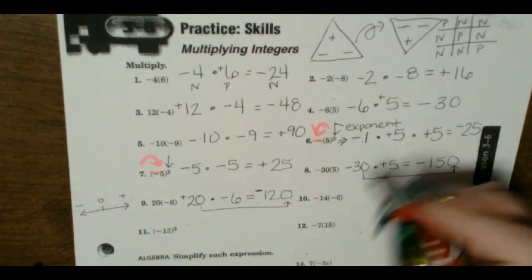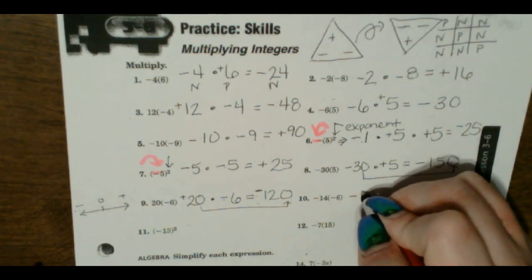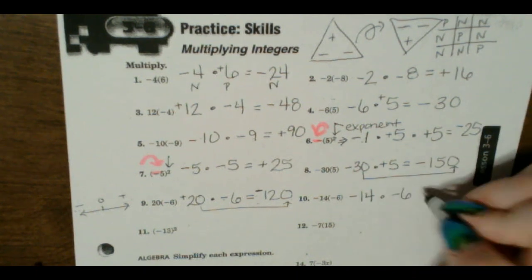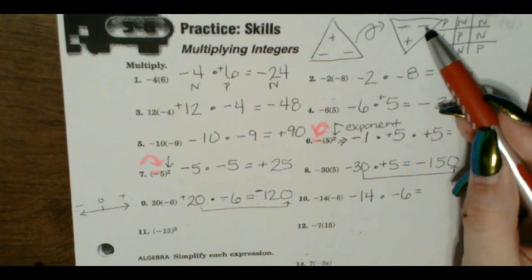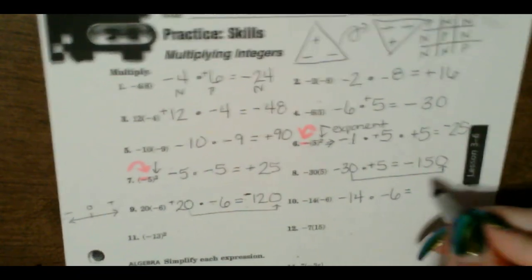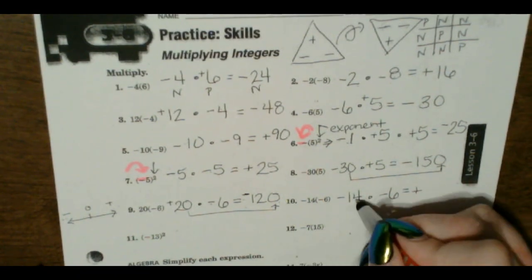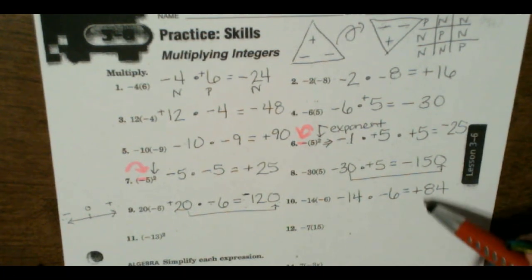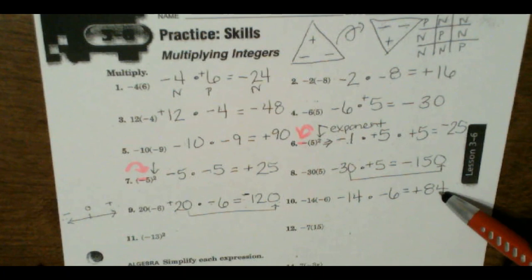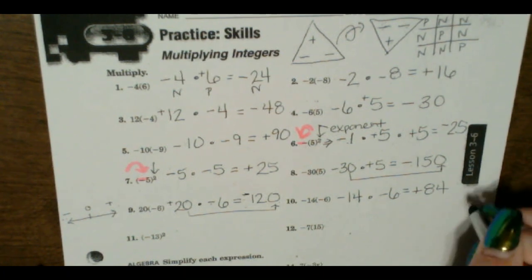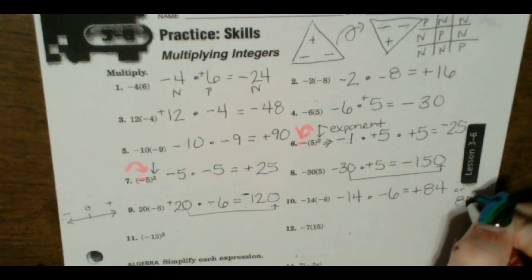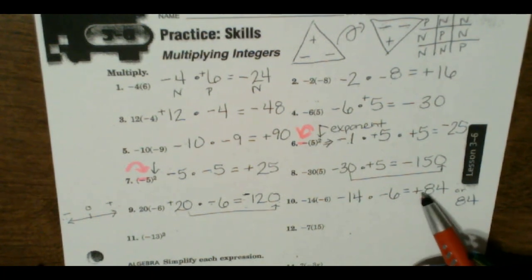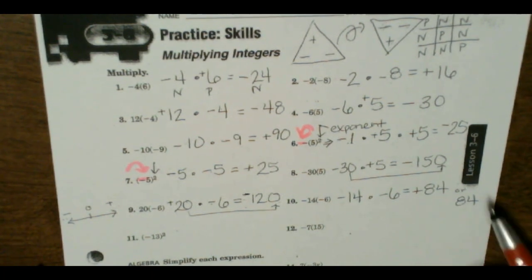All right, let's look at number 10. -14 times a -6. A negative times a negative is a positive. 14 times 6 is 84. And no, you don't have to put the positive in your answer. You could write it like this or just 84. That's totally your choice. However, if it helps you, this counts as the same exact answer.